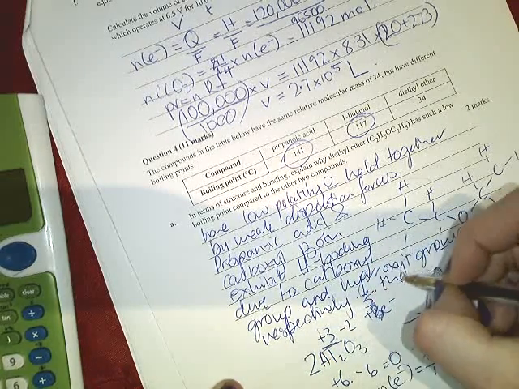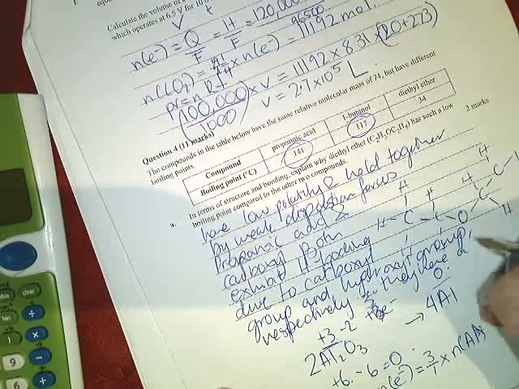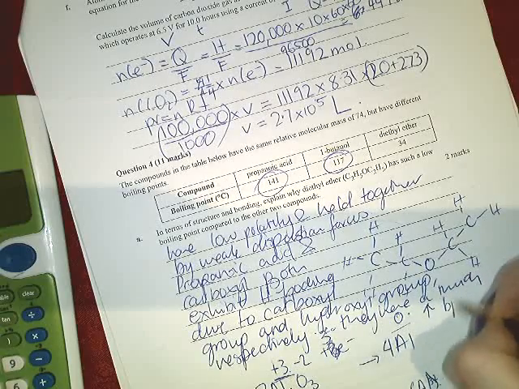Therefore, they have a much higher boiling point. Much more energy is required to break the hydrogen bonding compared to the dispersion forces.